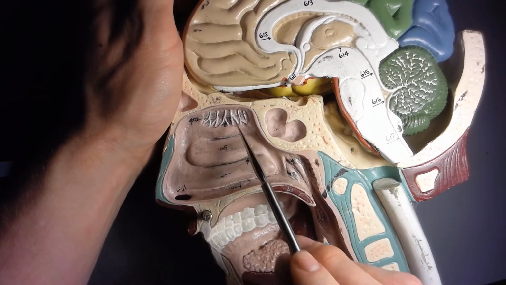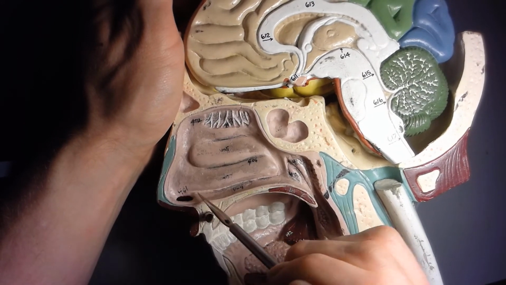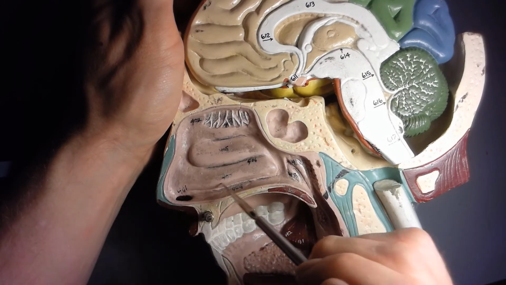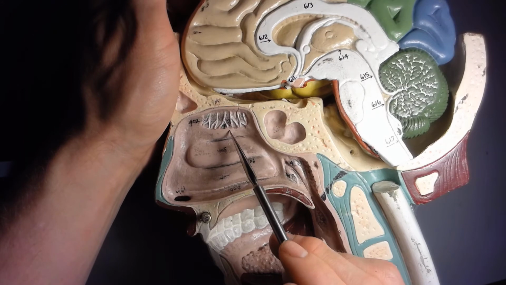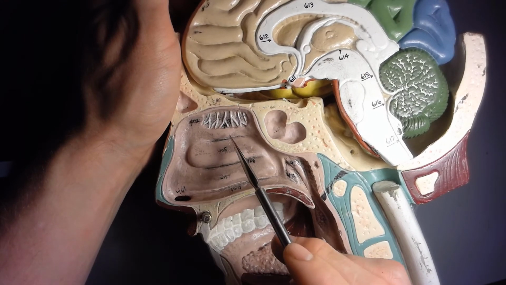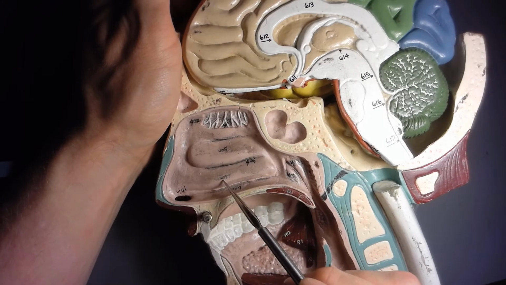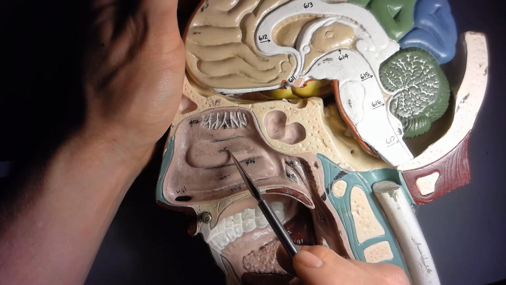The nasal cavity, this whole area here is the nasal cavity. You see folds. Each of these folds right here are the nasal conchae. You also call them the turbinates. Each of these folds is to increase the surface area of the nasal cavity.